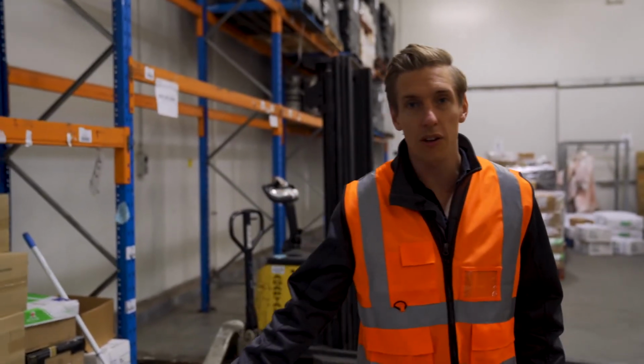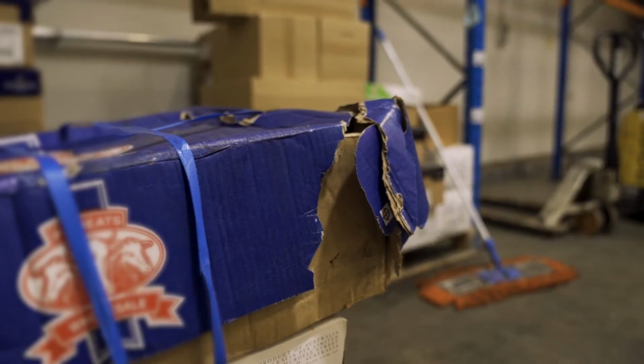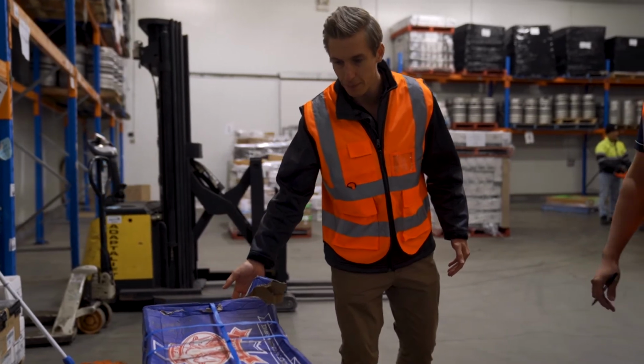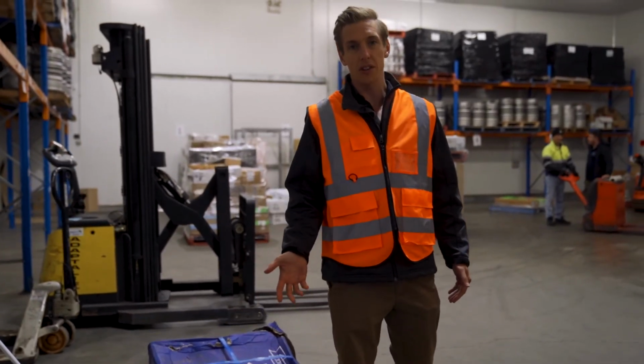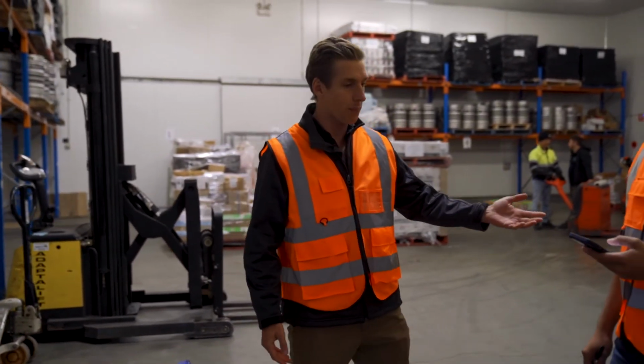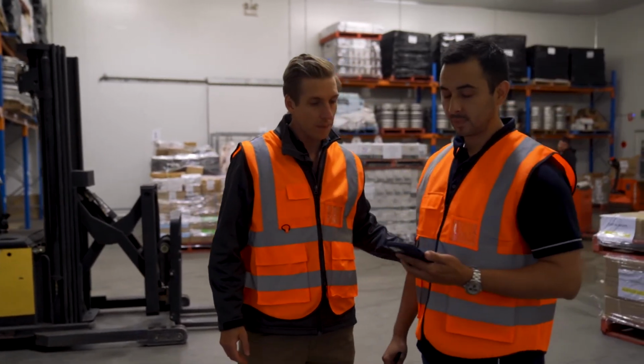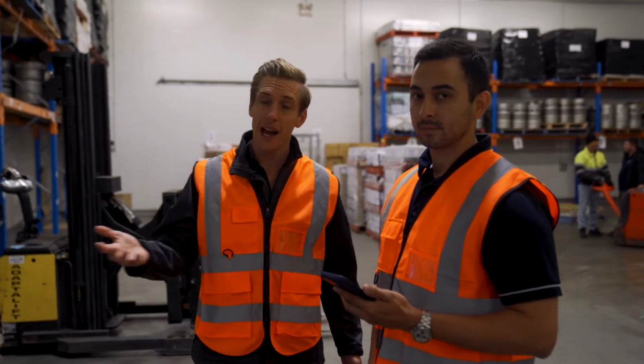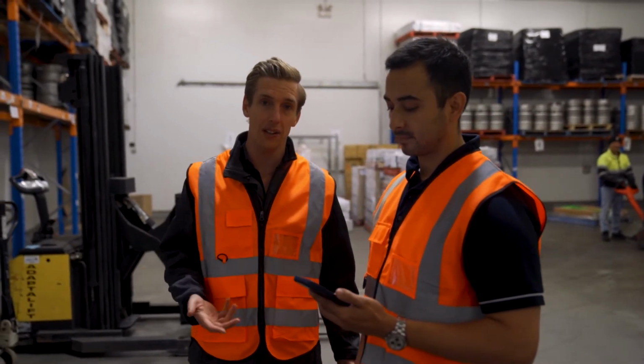What we've got here is a damaged box, and this box has actually come in damaged. You can see the corners are all torn up, and we want to let the client know that this has occurred. With me I've got Brian, who works with To Go, and he's going to show you the process of how you can either do this in your warehouse or out in the field to record that consignment error.